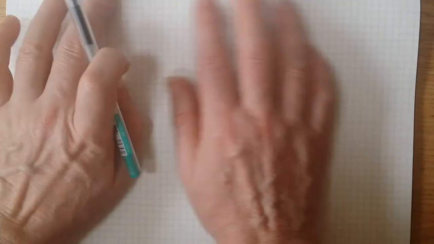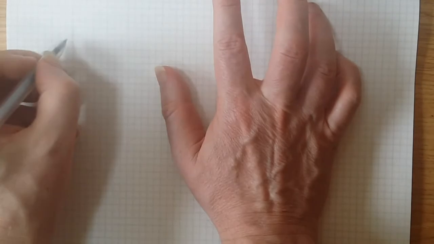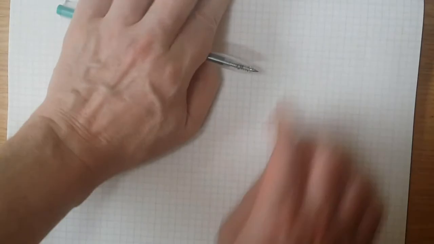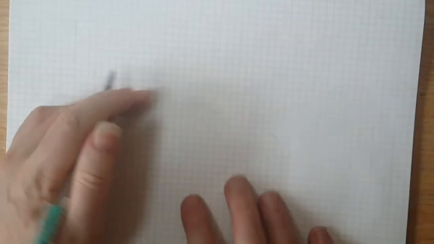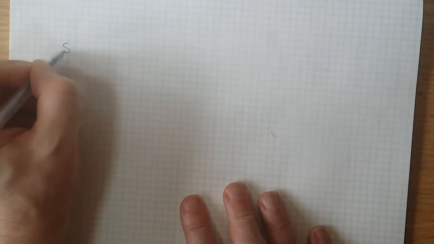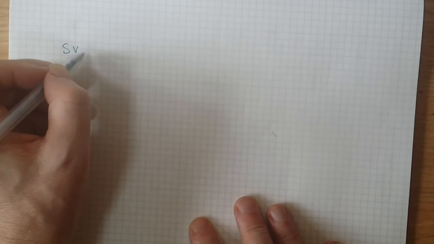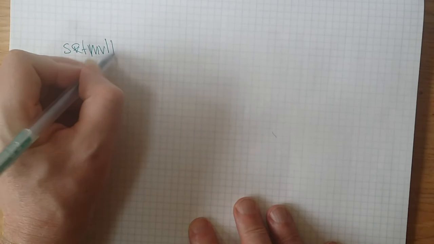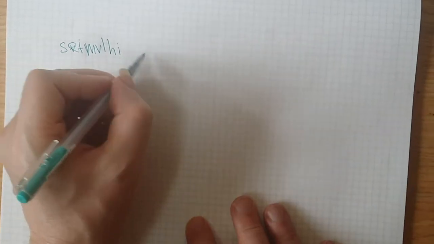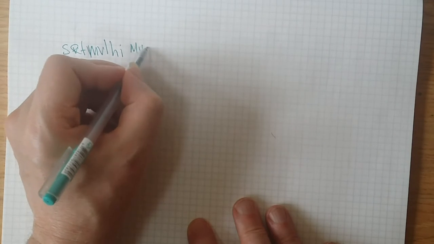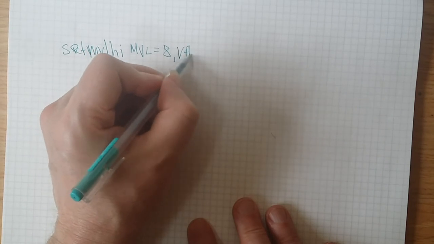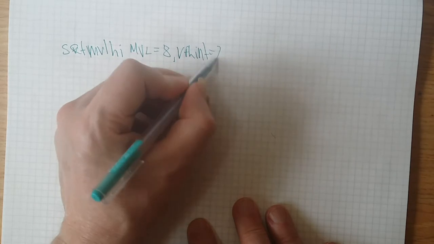Vertical mode. Pretty much exactly the same program. But we do SV set MVL hint, and let's say that we set MVL equals 8, but the VF hint equals 2.